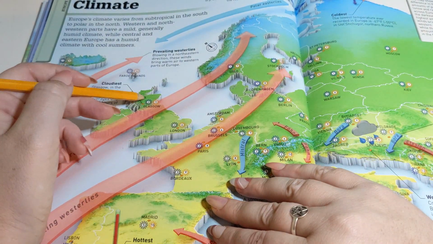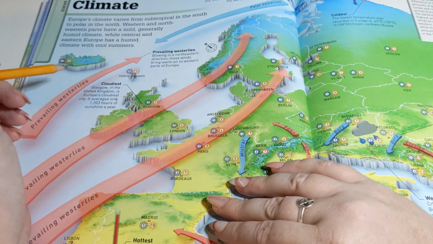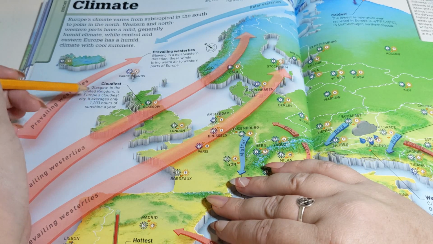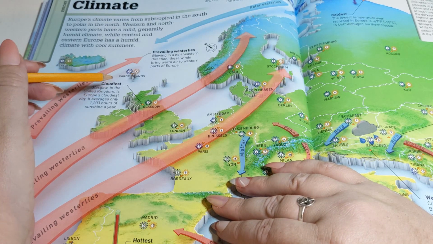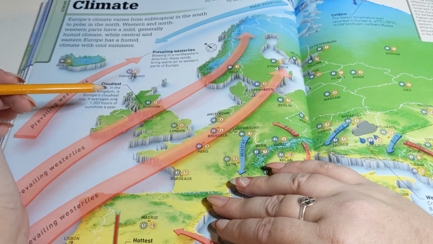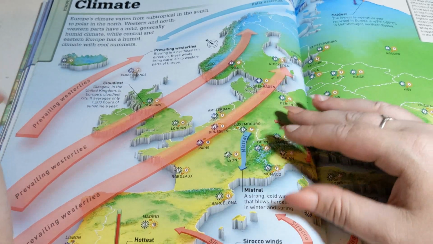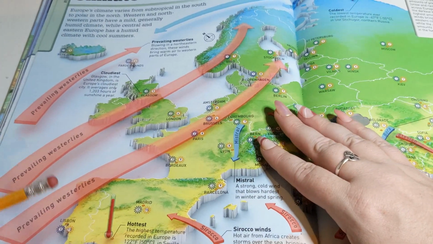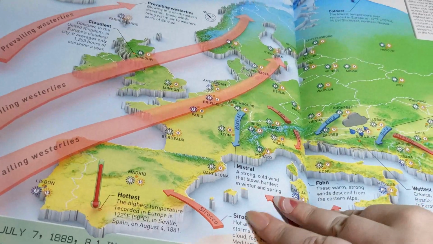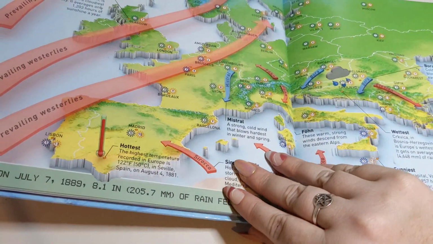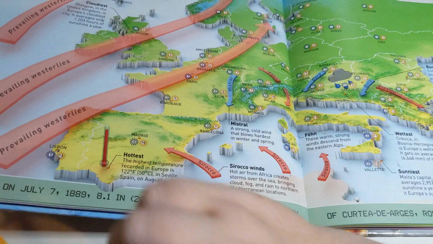Over here is Glasgow, the cloudiest place in Europe. Glasgow in the United Kingdom is Europe's cloudiest city. It averages only 1,203 hours of sunshine a year. And let's see, down here in southern Spain, we have the hottest place in Europe.